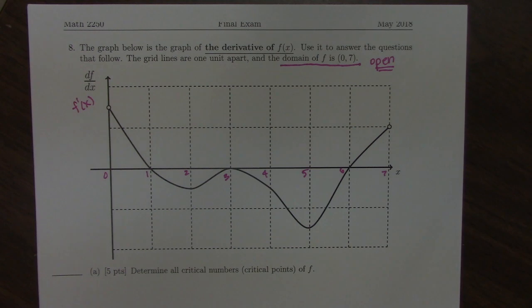So what are you looking at the graph of? What are the grid lines? If they're not labeled, don't assume they're 1, 1, 1. It could be 5, 10, 15, depending on how we count it. And what is the domain of what I'm looking at? What world do I live in to answer these questions?